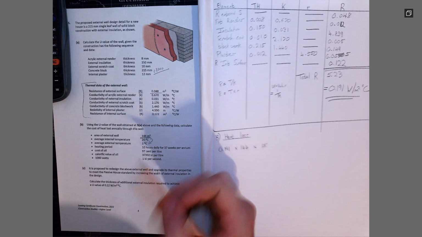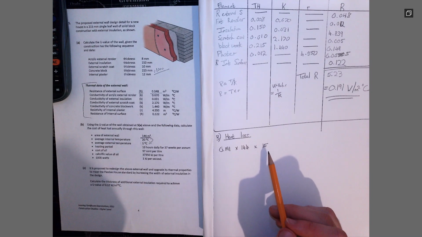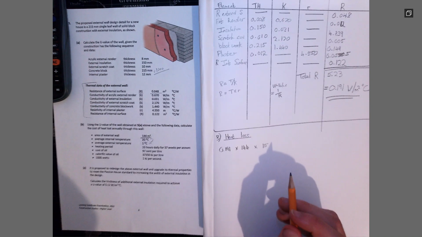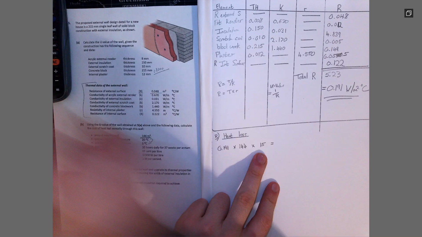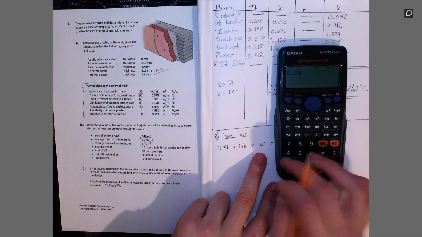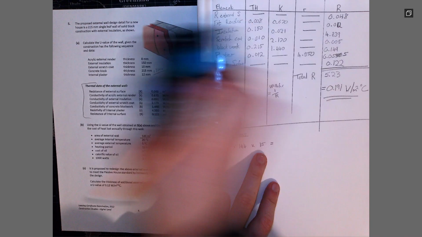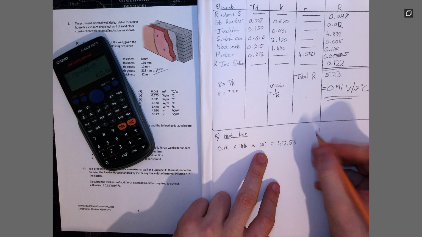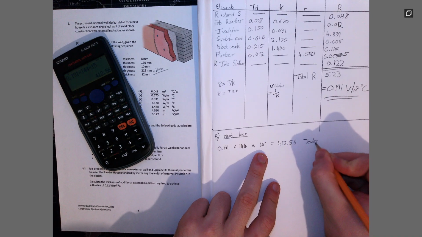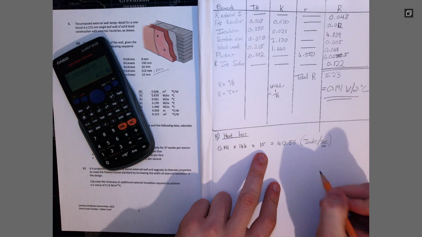What this comes into effect is when we're trying to calculate it: the warmer it is inside and the colder it is outside, the heat will actually leave the house at a much faster rate. So this is what this is calculating. 0.191 multiplied by 144 times 15 works out to 412.56 joules, which is a form of energy, per second. So that per second part is crucial.